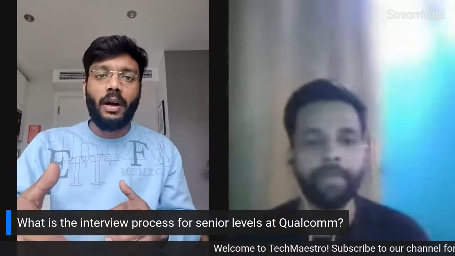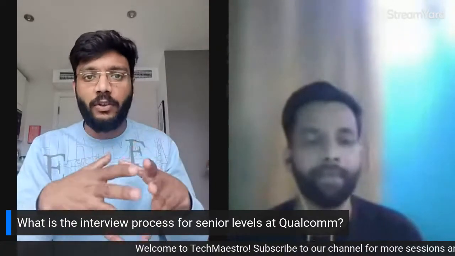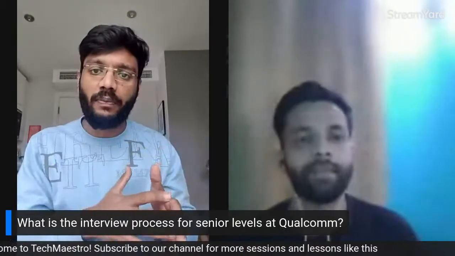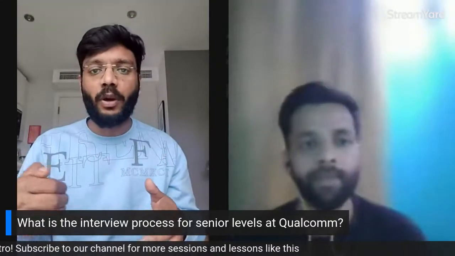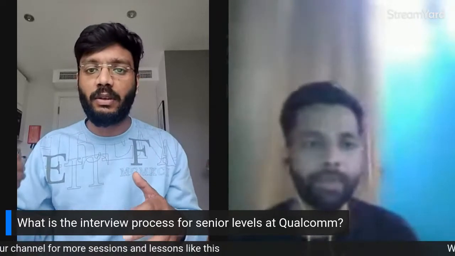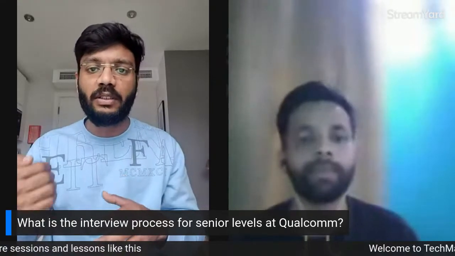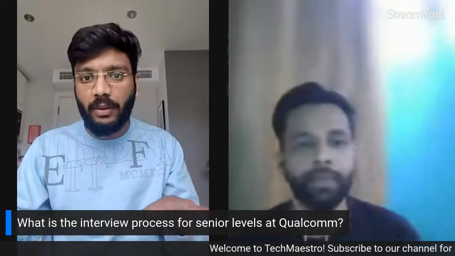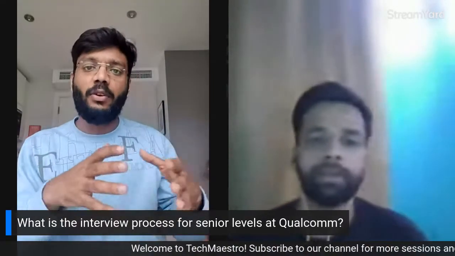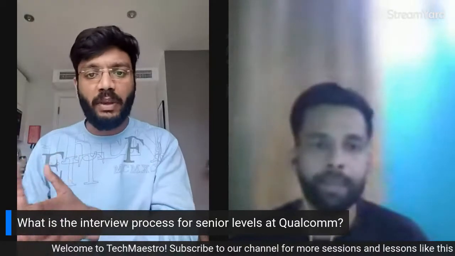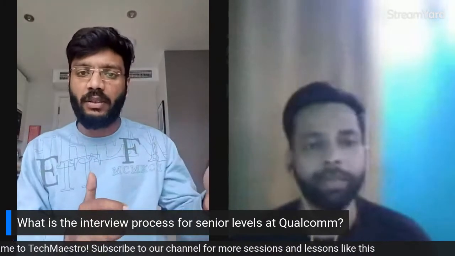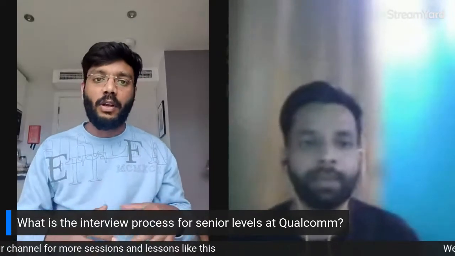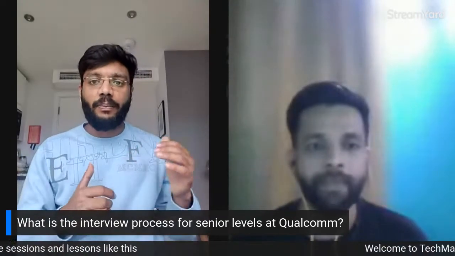Now, once you clear these 3 rounds, and the aggregate of these 3 rounds is good enough, they move you to the corresponding sister team in the US, and you get one single round. This round can be either design or DSA plus behavioral, depending on previous data points. Is that correct? Yes. Okay, understood. That makes sense.